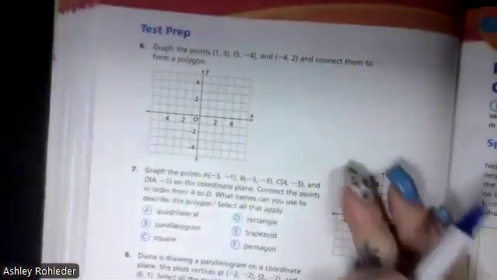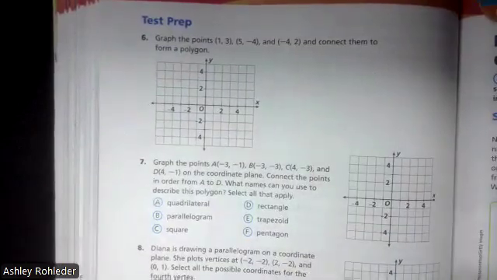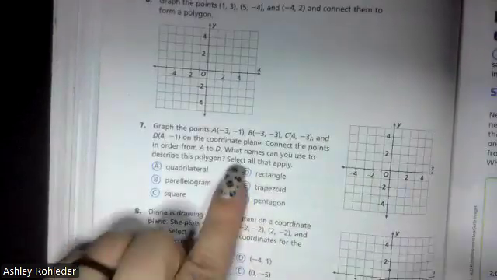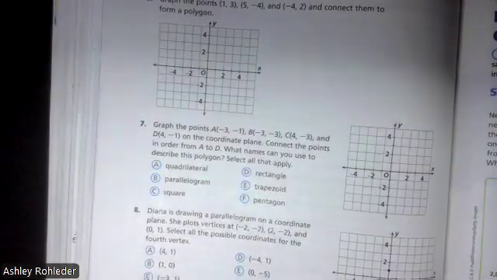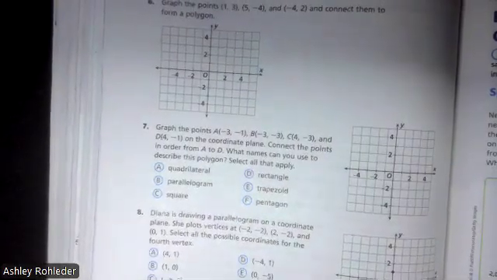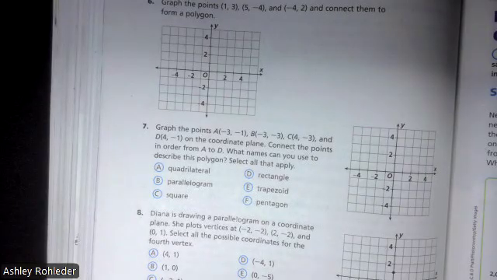Number 6, you're graphing the points and connecting them to form a polygon. Number 7, graph the points. Connect the points in order from A to D. And what names could you use to describe the polygon? I'd have to point it out to tell you how many there are.